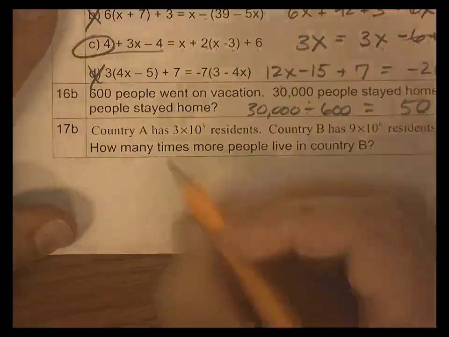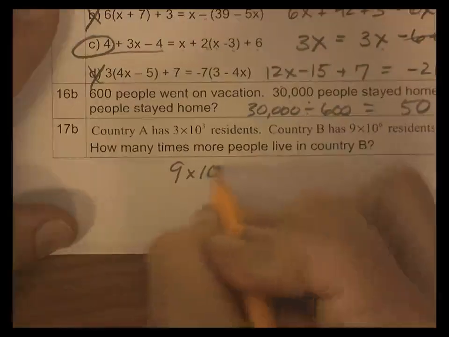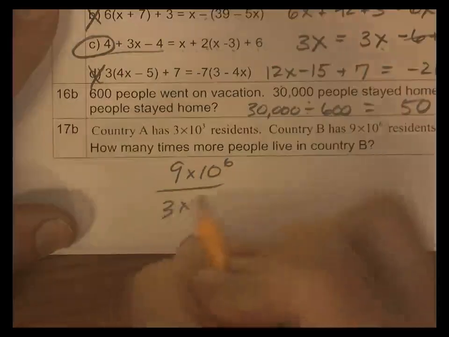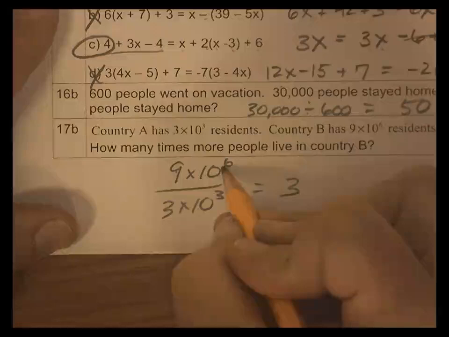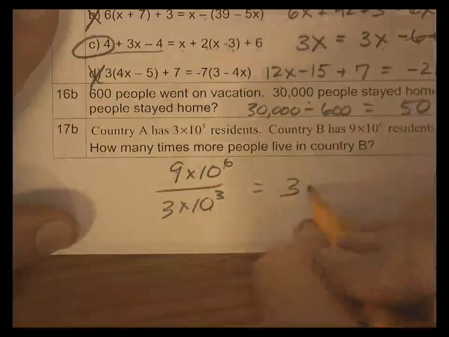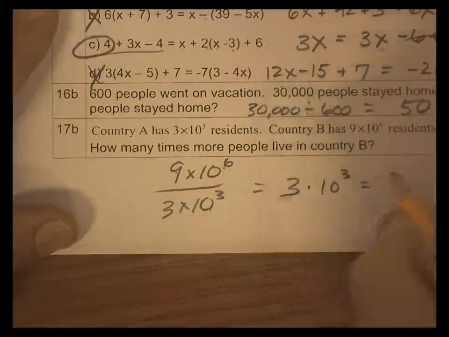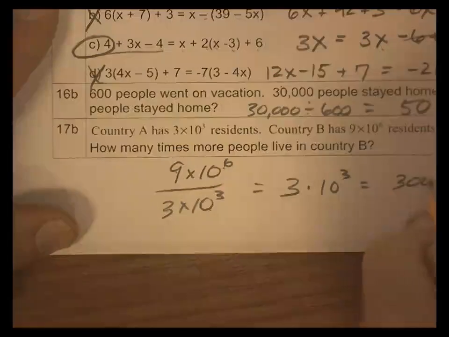And this is going to be, I like this one, 9 times 10 to the 6th over 3 times 10 to the 3rd. That's going to give me a 3. 9 divided by 3 is 3. 10 to the 6th over 10 to the 3rd is just 10 to the 3rd. So this is 3 times 1,000, which is 3,000.